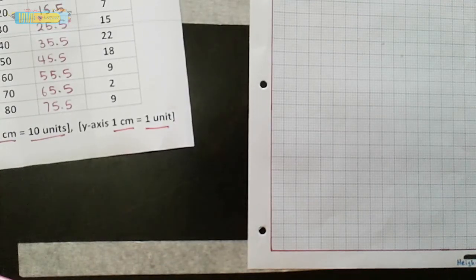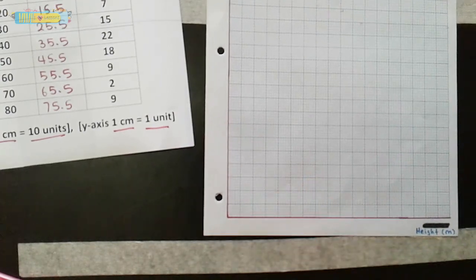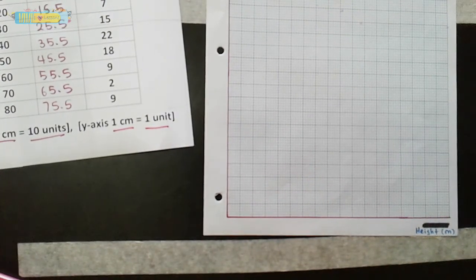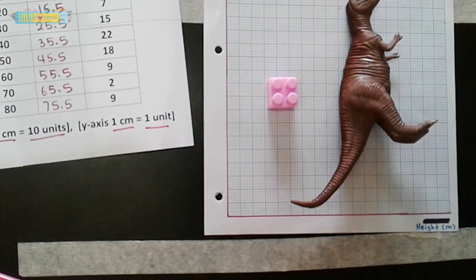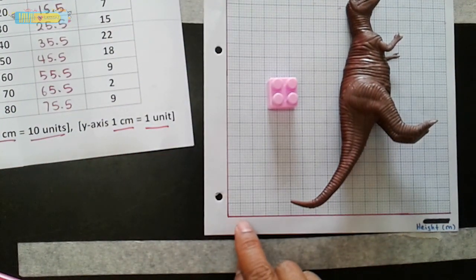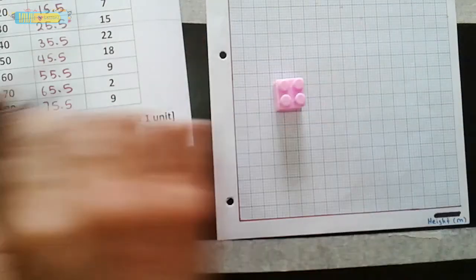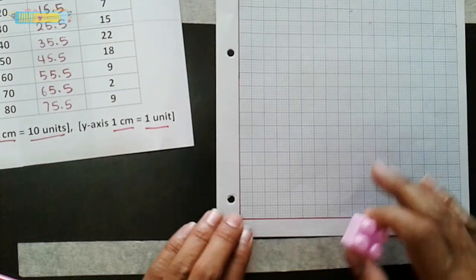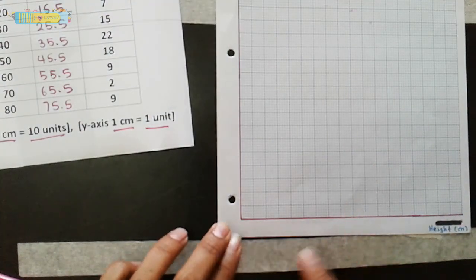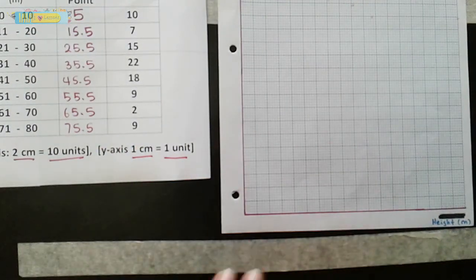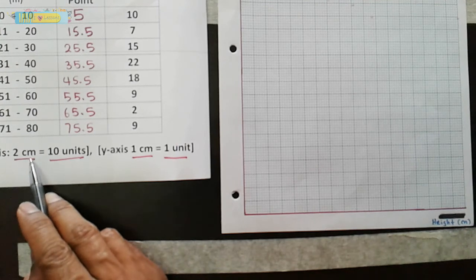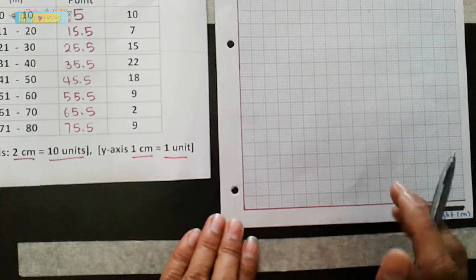Alright, so let's figure out which type of graph paper I have chosen to use today. Is this the T-Rex or is this the Lego? Well, notice the blocks are 1 centimeter by 1 centimeter. They look pretty small from here to here. So it will be the Lego. So we're using the one where the spacing of the block is 1 centimeter. So let's use the scale here now. Let's see. Every 2 centimeters equals 10 units.